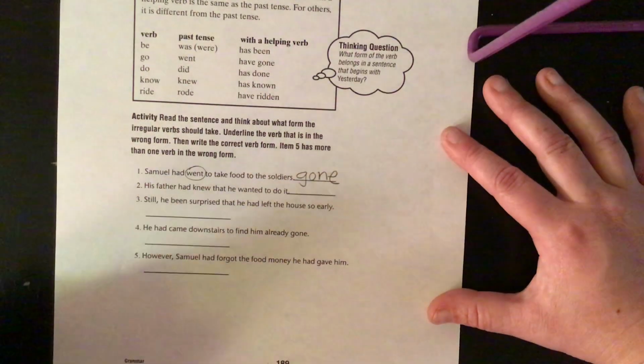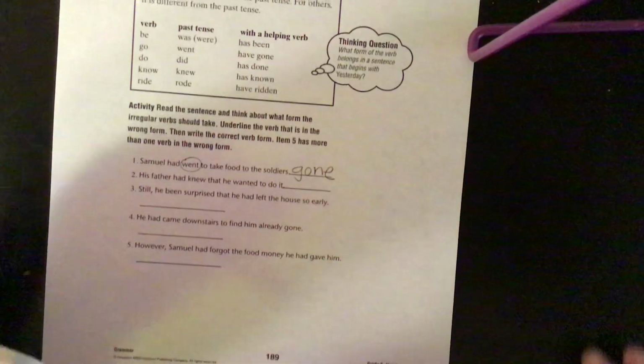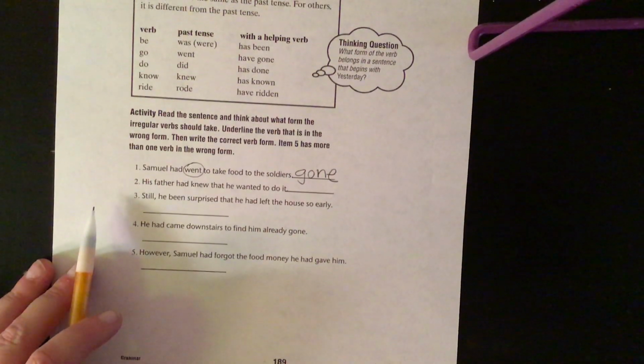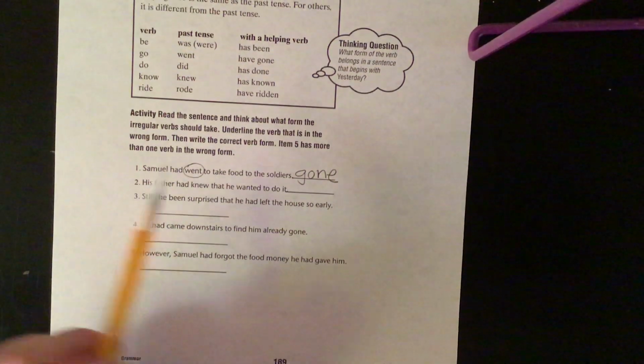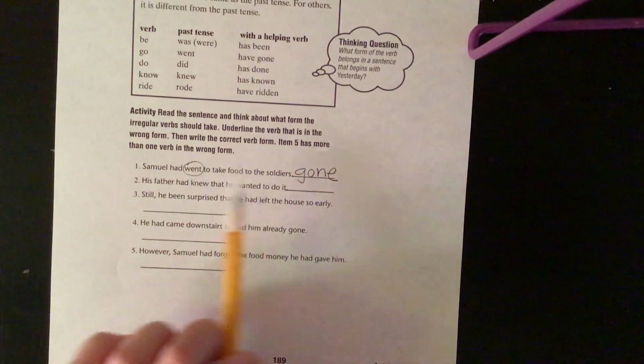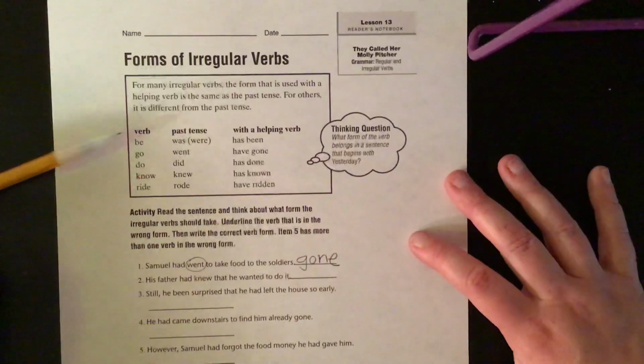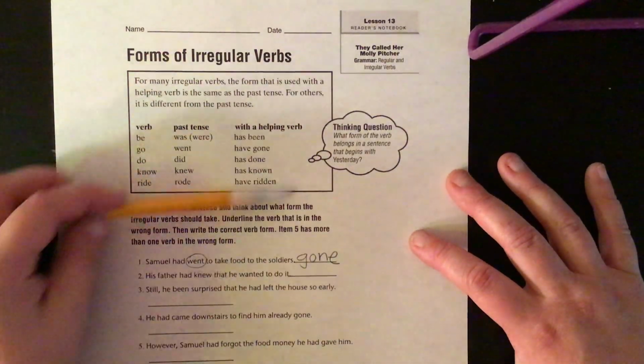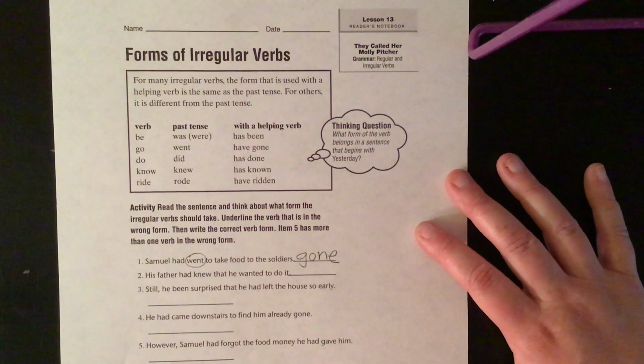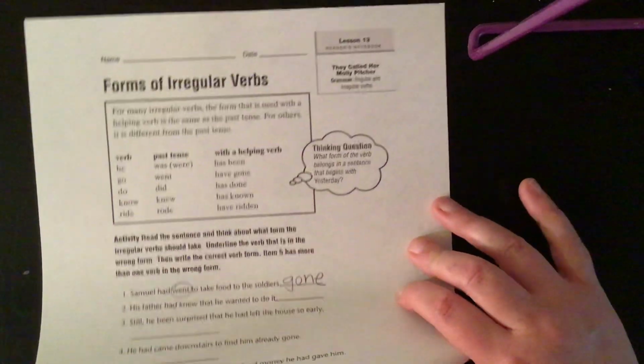Okay, so find your verb and figure out what you need to change it into. Make sure that's focused. There's only 5 of them. So make sure you circle the verb or underline the verb and then write the irregular verb. And there are some examples up here, not saying that you're going to have to use those ones, but those are just giving you some examples to help you.